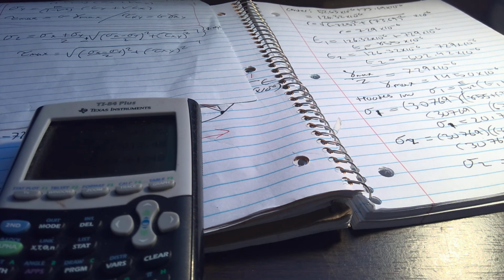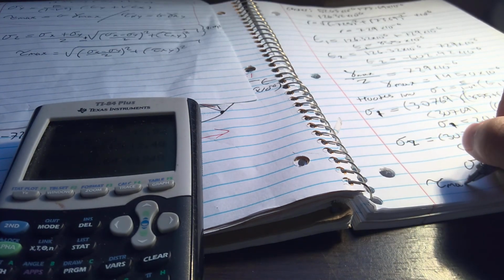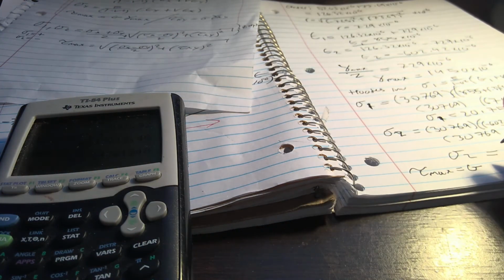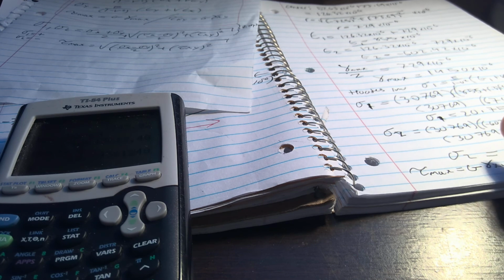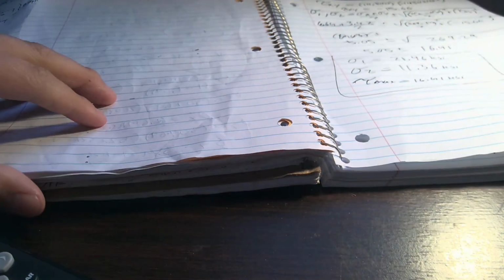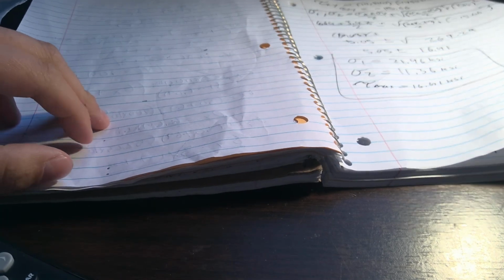I'm missing one more thing. Oh, the tau max is equal to G times gamma XY, gamma XY 10,800.